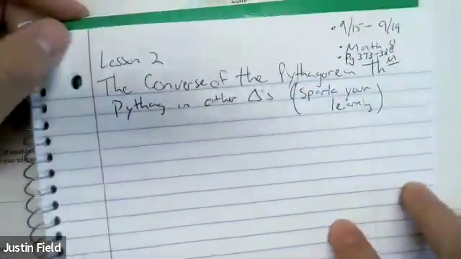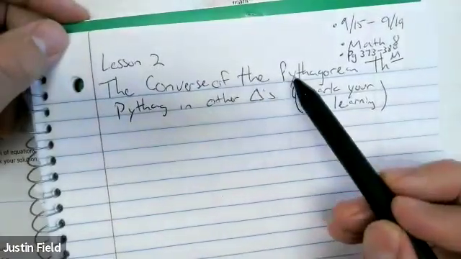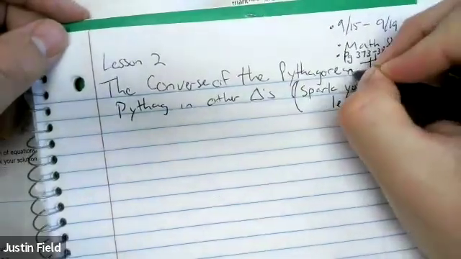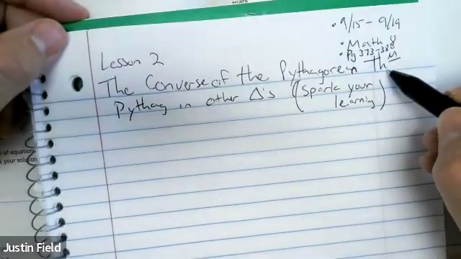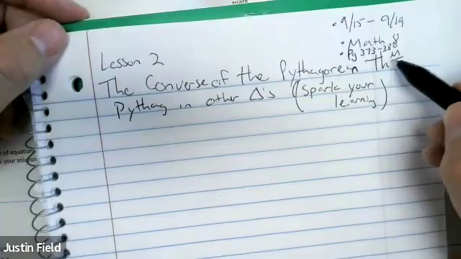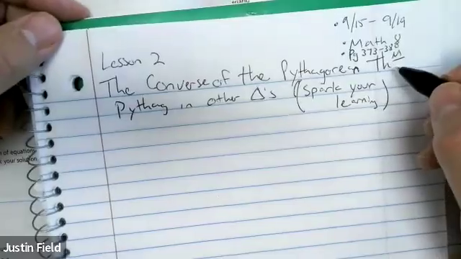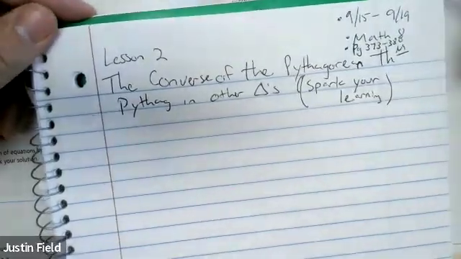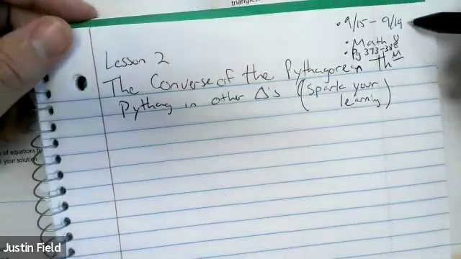So go ahead and title your paper Lesson 2, the converse of the Pythagorean theorem. I wanted to show you that I abbreviate the word theorem with a T, H, and then an M in the air, and I just underline it. I saw my college professor do that junior year of college, and I thought it was super cool, and I've done it ever since. Here's the date for the weeks in which this video is going to be used.